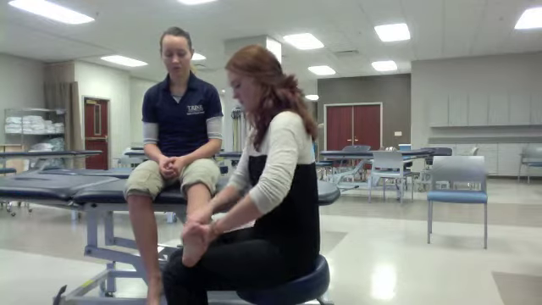No. Okay. Well, given the places you're tender and your inability to bear weight after your injury, I think you should go and have radiographs taken.